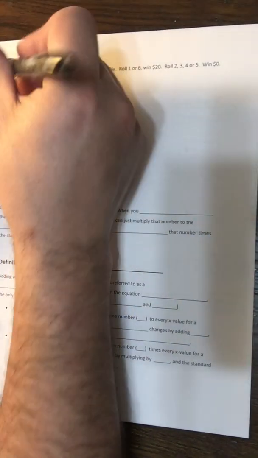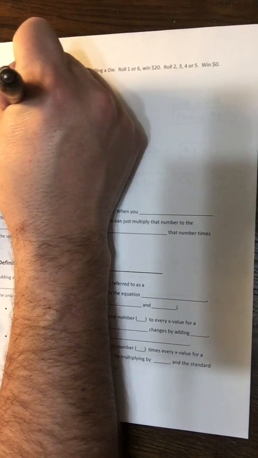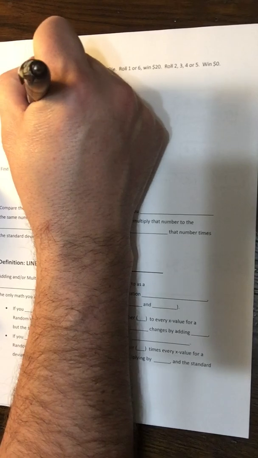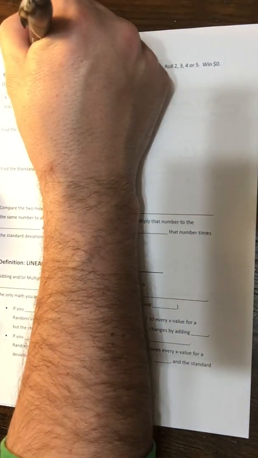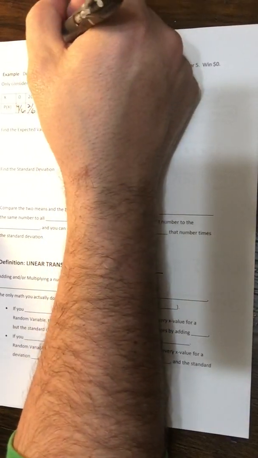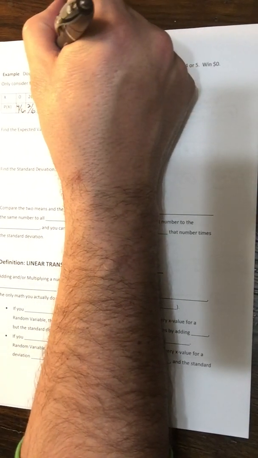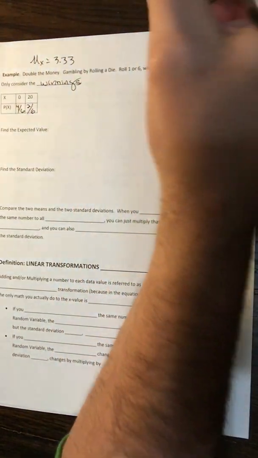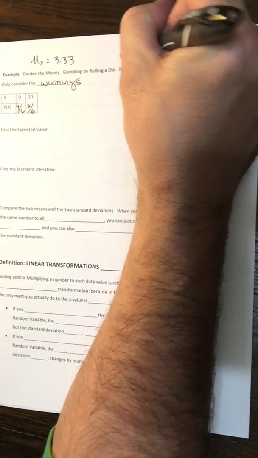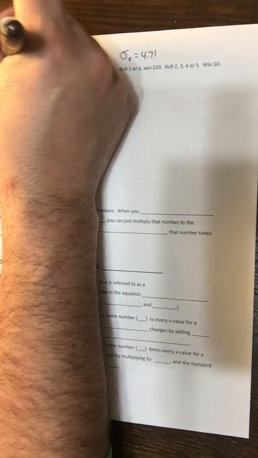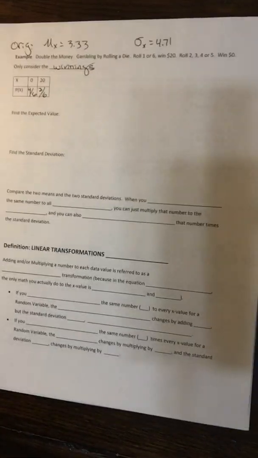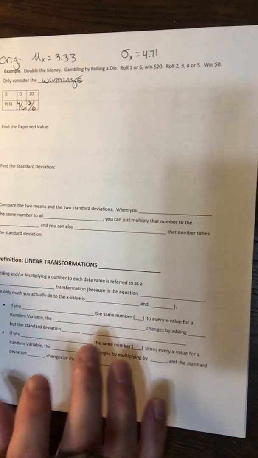But for now, the chance of getting 0 is 4/6, and the chance of winning $20, because we double it, is now 2/6. Find the expected value. Well, the original expected value was $3.33, I believe. I'm looking at my notes from before. And the original standard deviation was $4.71. That's the original, the OG, if you will. Okay, so find the expected value.